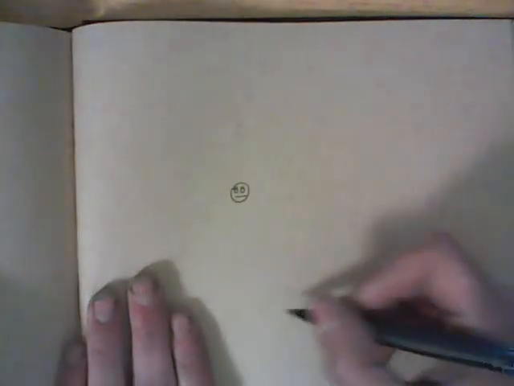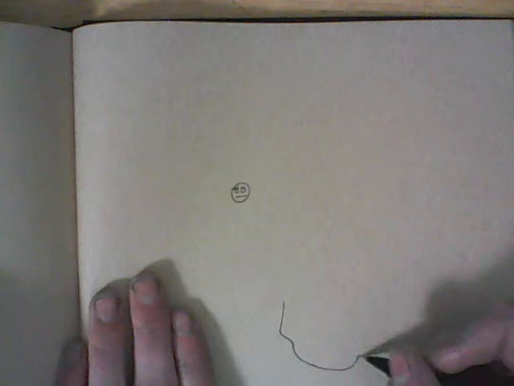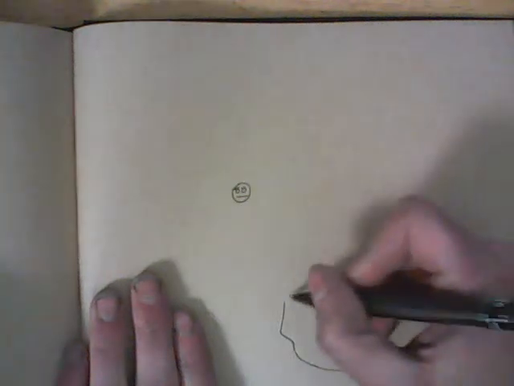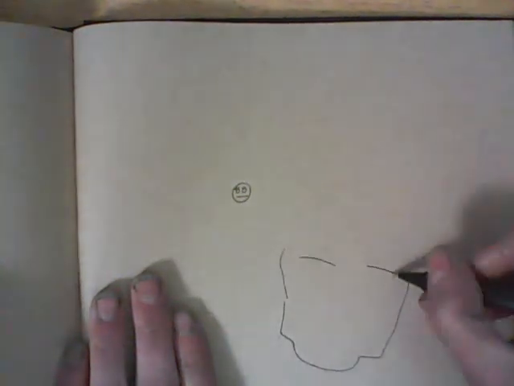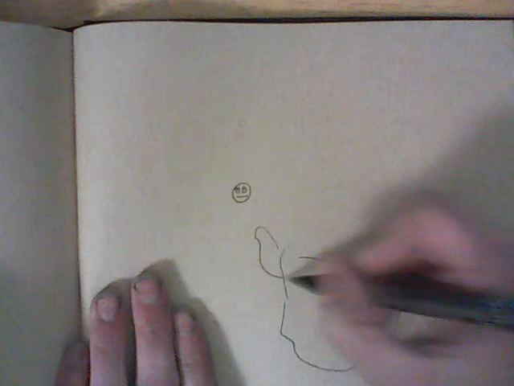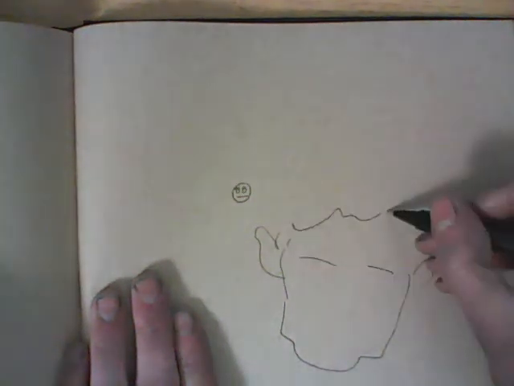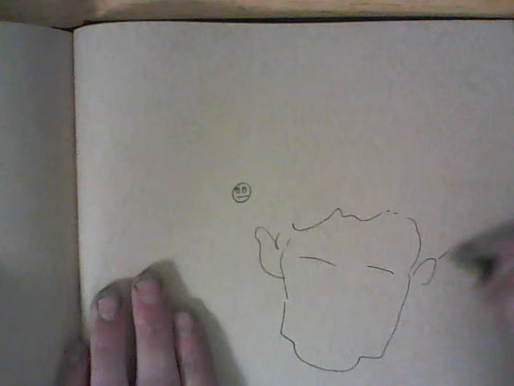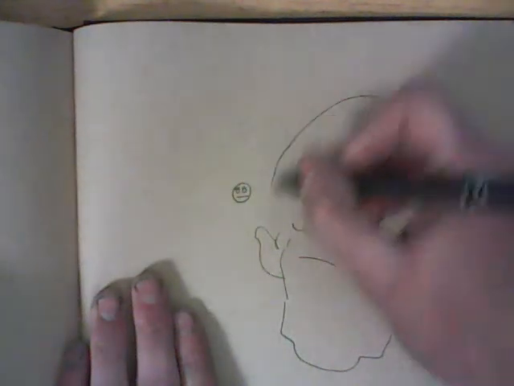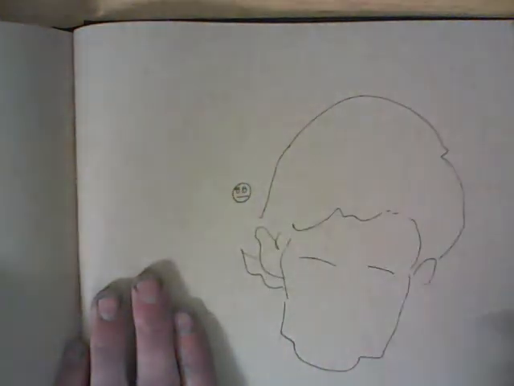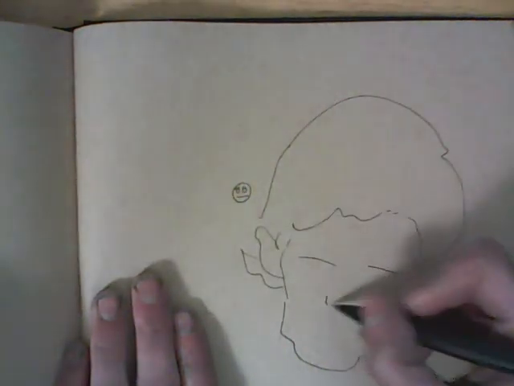How does he turn into a jaw, the dreamy eyes, ears, amazing hair? You gotta draw the amazing hair, I guess. Like, how does he turn into this?